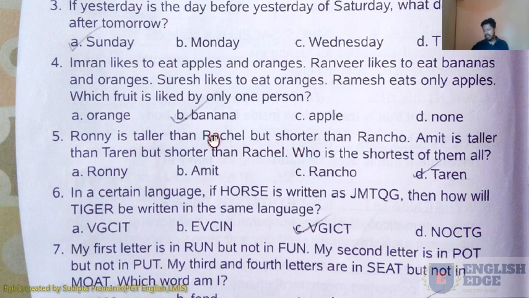Now, question number 5. Ronnie is taller than Rachel but shorter than Rancho. Amit is taller than Tarin but shorter than Russell. Who is the shortest of them all?